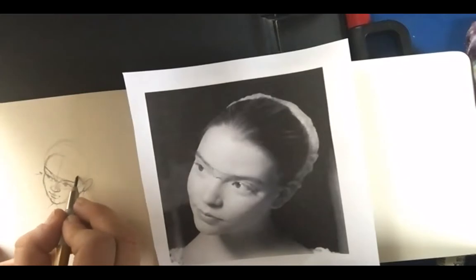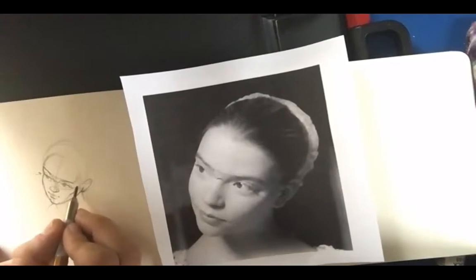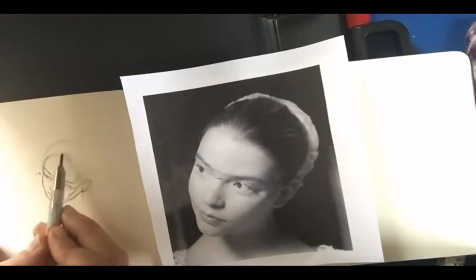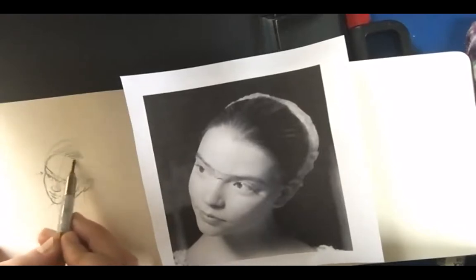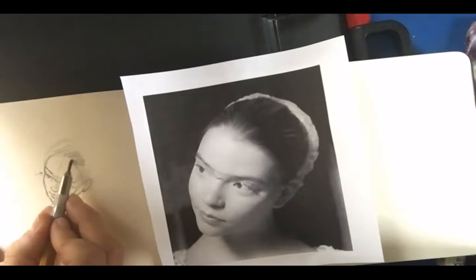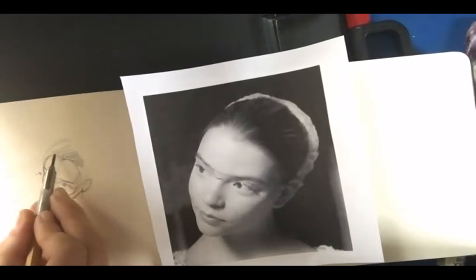And you can play up this little plane break between the front of the forehead and the side of the forehead. And the mouth, you don't really need very much more, except she's got a little widow's peak.